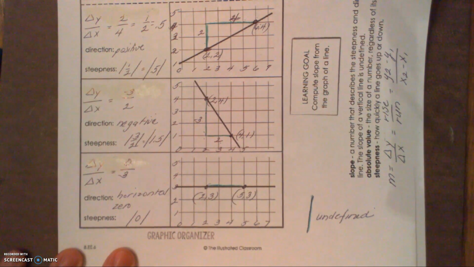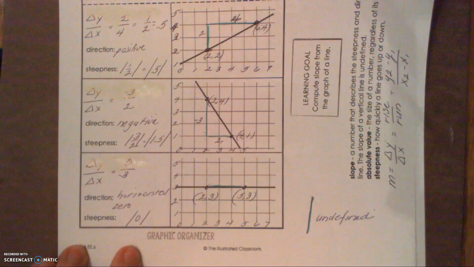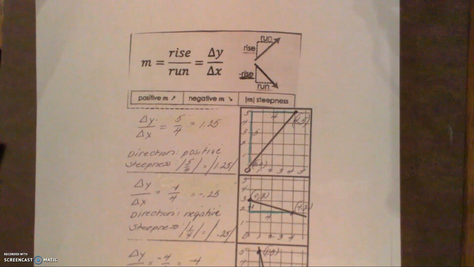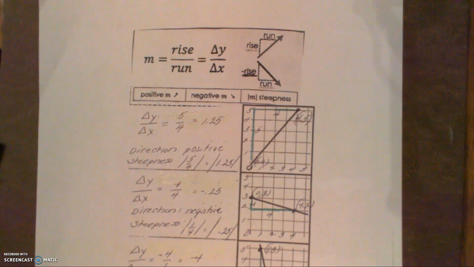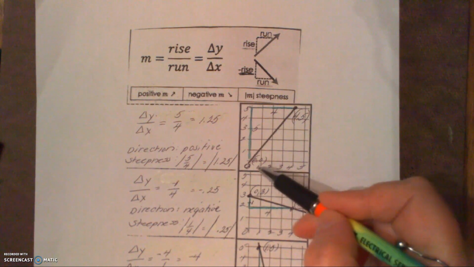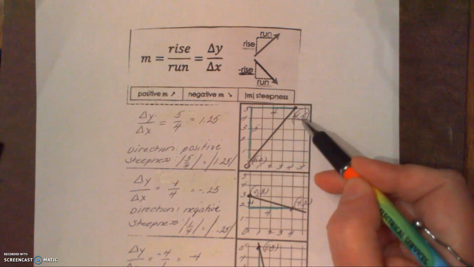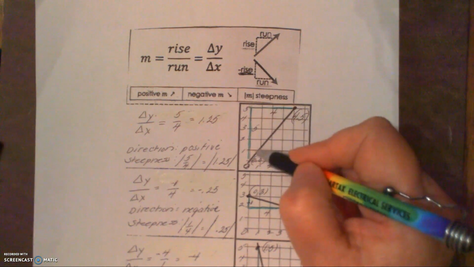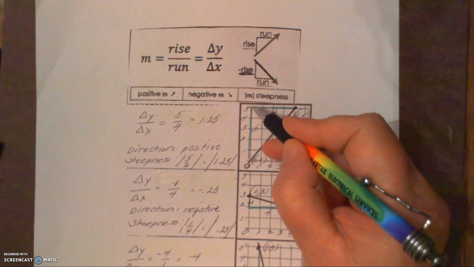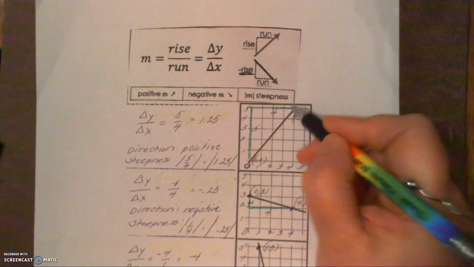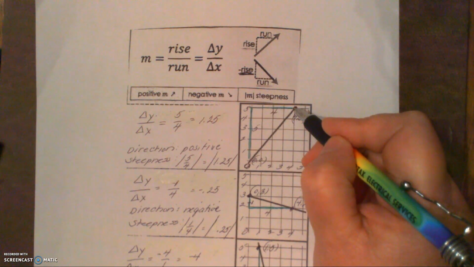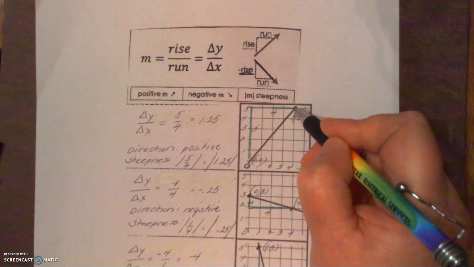Now, I'm going to pause it for a minute, and I want you to flip it over and see if you can do the back side. Okay, let's see how you did on the back. All right, so I plotted 2 points, 0, 0 and 4, 5, and the rise was 5, and the run was 4, or we can say the change in y was 5, and the change in x was 4.